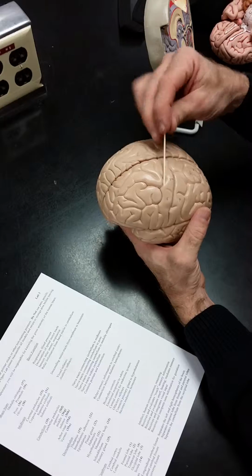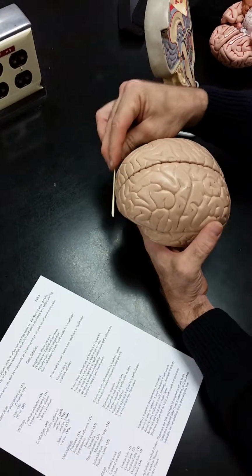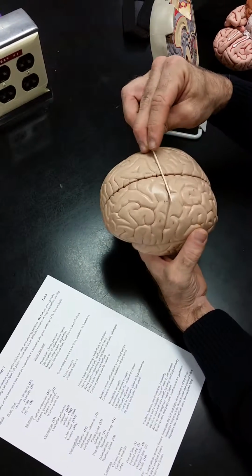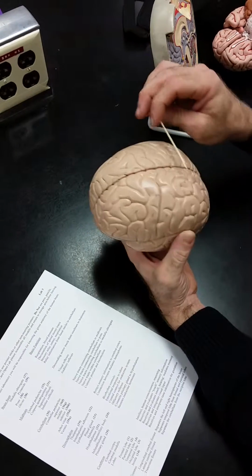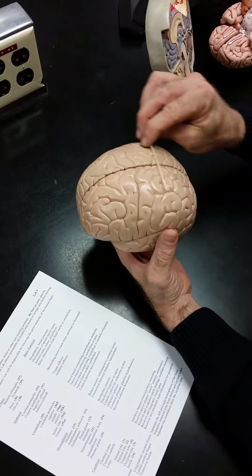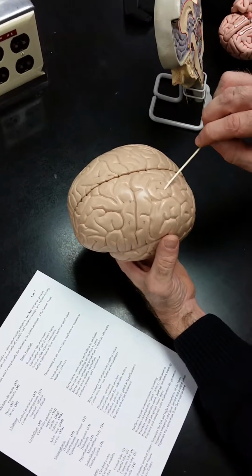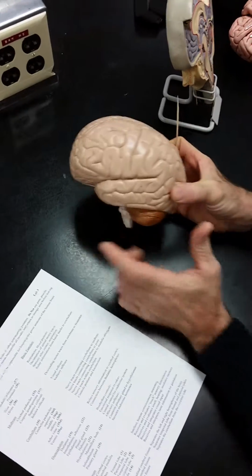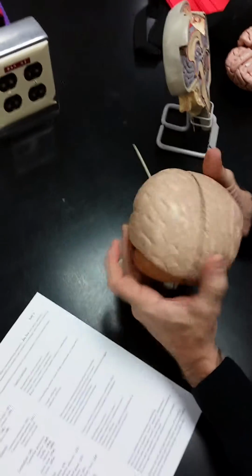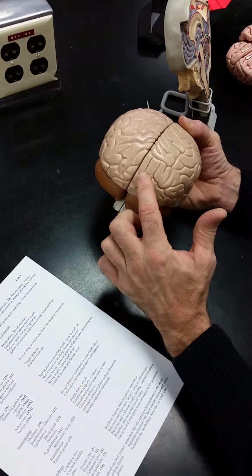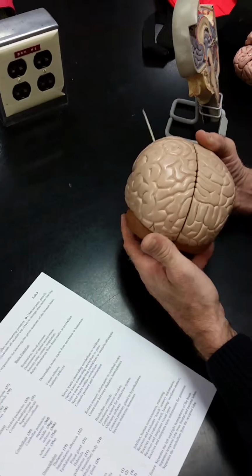In front of the central sulcus, all of this is the frontal lobe. Behind the central sulcus, back here, is called the parietal lobe, both sides, right and left. Down here on the sides is called the temporal lobe, and in the back is called the occipital lobe. Where's the cutoff for the occipital?